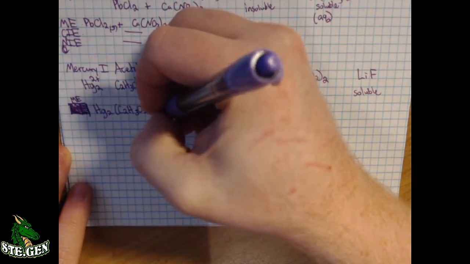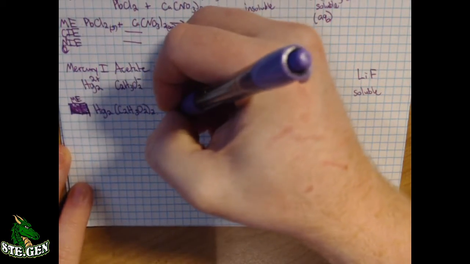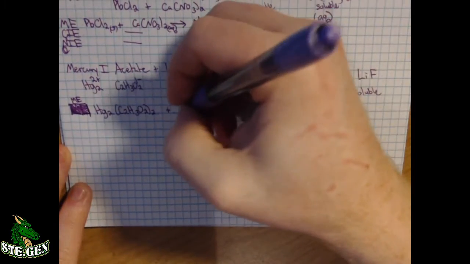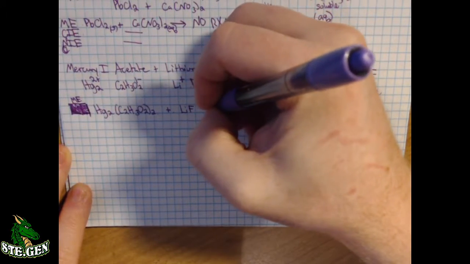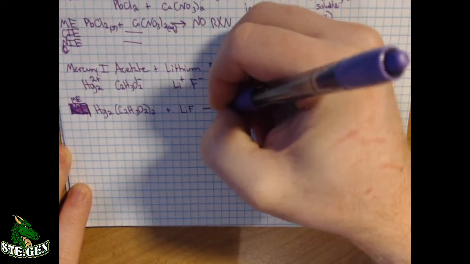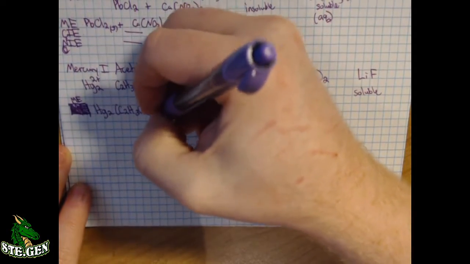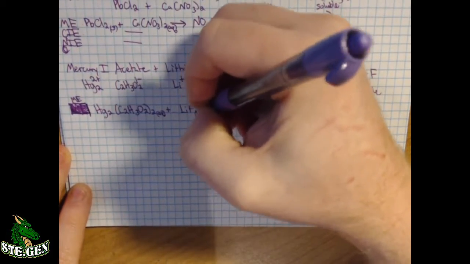Leave a gap so you can add state of matter. Plus, leave a gap so you can add something if you need to balance it. LiF, leave a gap so we can add state of matter. And then arrow. Now, we actually know the state of matter because we've been going through, so I'm going to go ahead and add them, my AQ and my AQ.